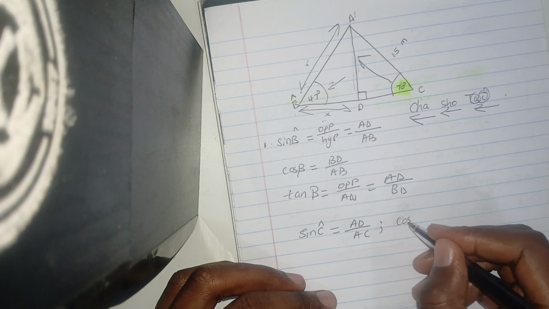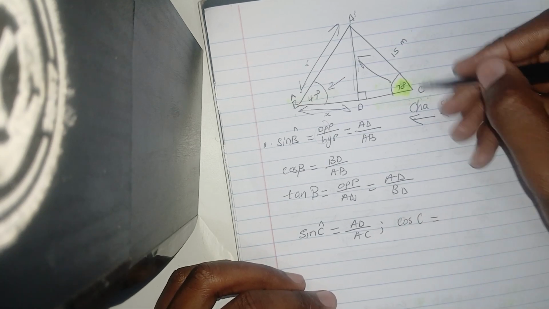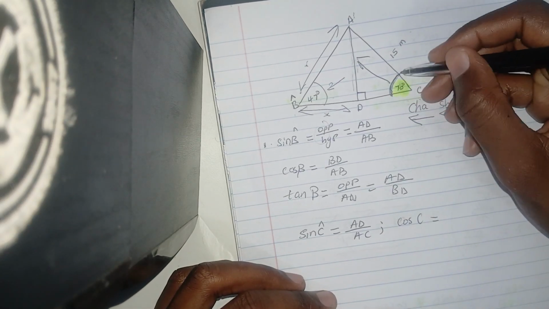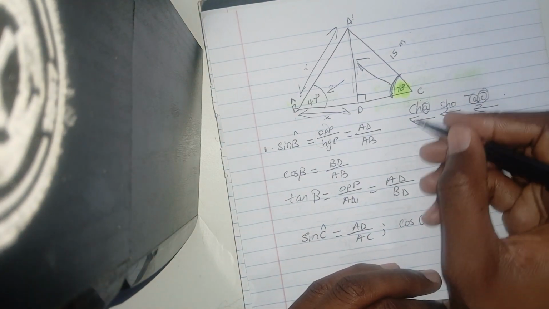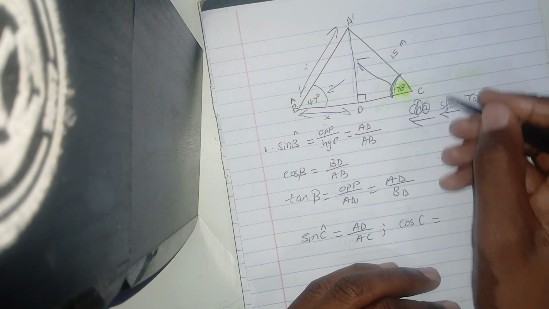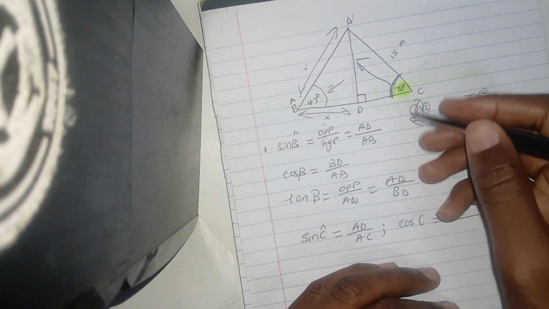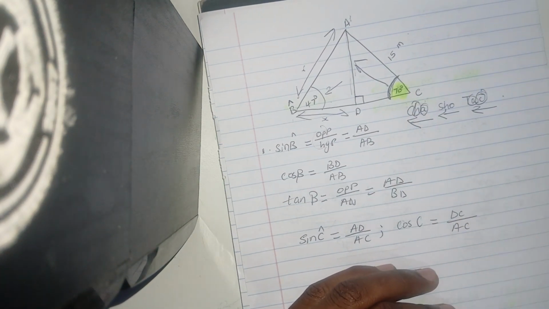Then cos C, cos of this angle C, is equal to adjacent over hypotenuse. So adjacent is DC, hypotenuse is AC, right?